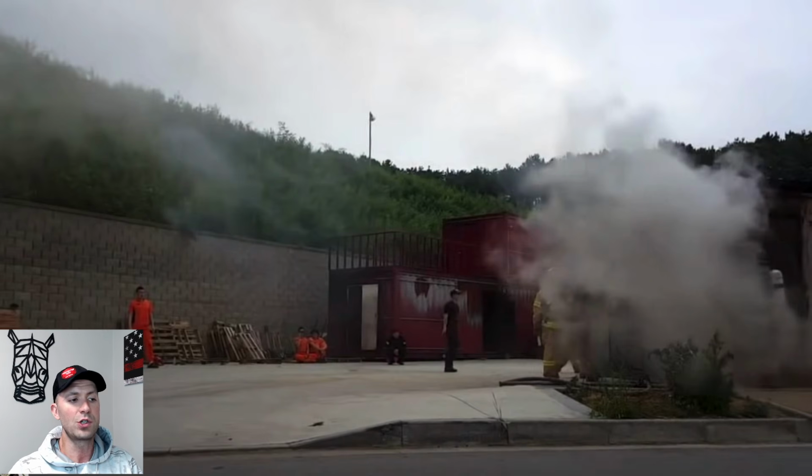Now, another thing I want to point out about this, and this is kind of a safety thing, is even during this demonstration, you see they have a charged hand line there ready to go. I see way too many videos of firefighters just opening doors or beginning to vent and they don't have a hand line with them, or if they do have a hand line with them, it's not even charged. As soon as you start introducing oxygen into a fire and you're not really sure what's going on, make sure you have a charged hand line with you. It's just a very basic safety thing and it could really save you in a really, really bad situation.